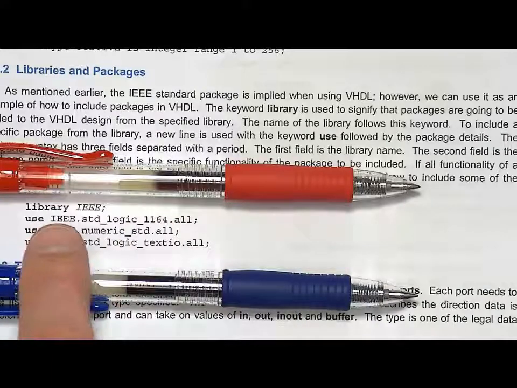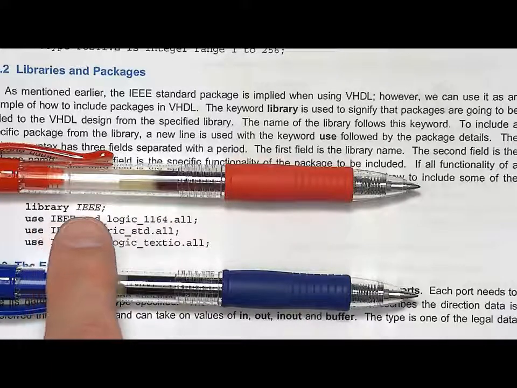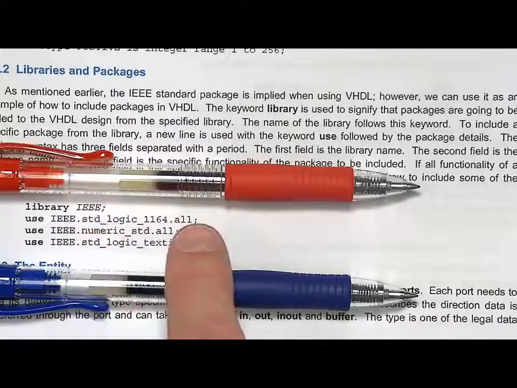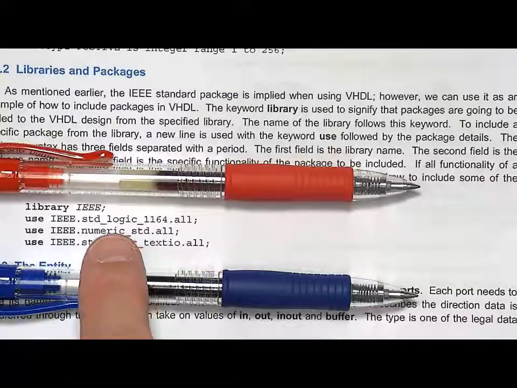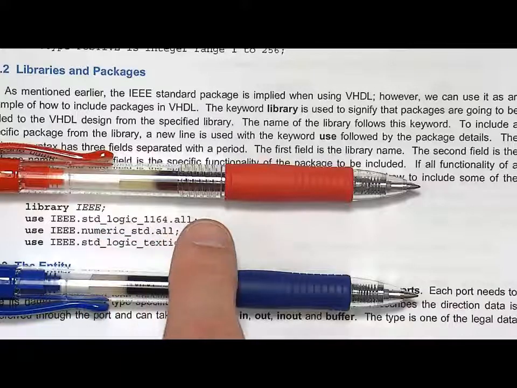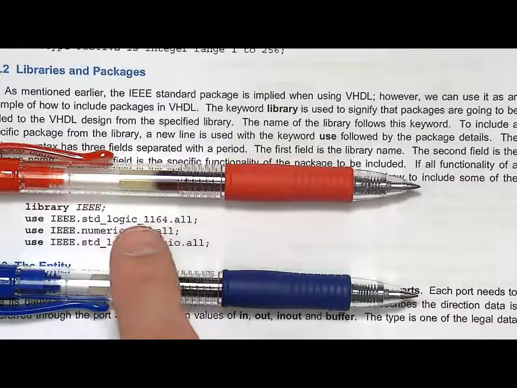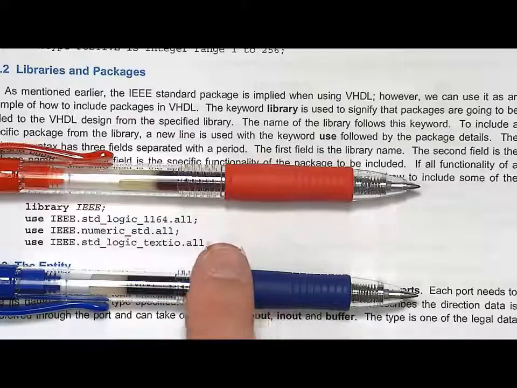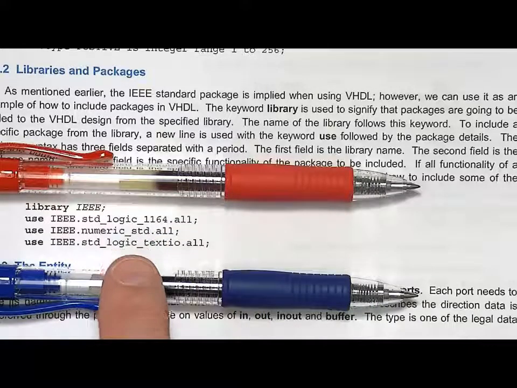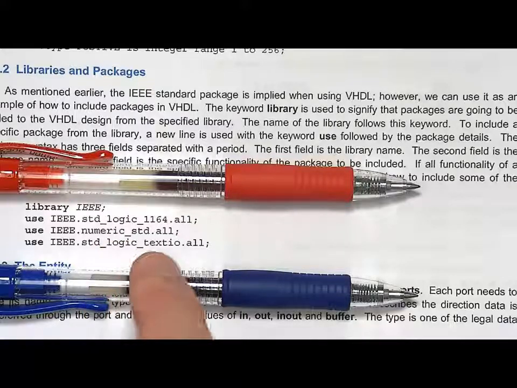So then you give it the library name, and then you go dot, and then you give it the package name. So that's like std_logic_1164 is a package, and then you do a dot, and you can say all to include all the functions within there, all the capability, or you can actually include just specific functions or specific capability. So this is an example of declaring 3 separate packages beyond the standard package in VHDL.